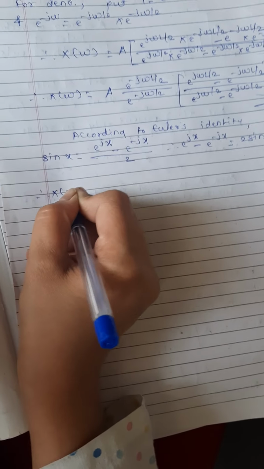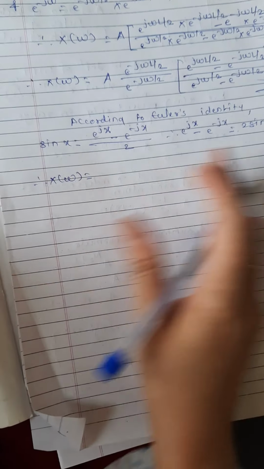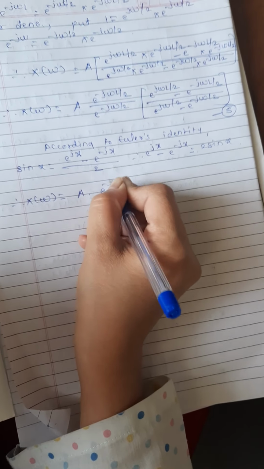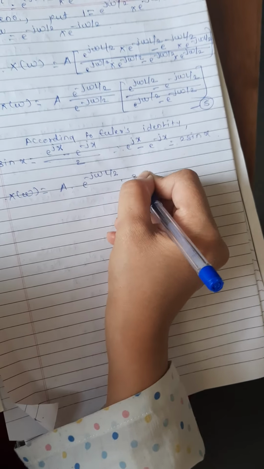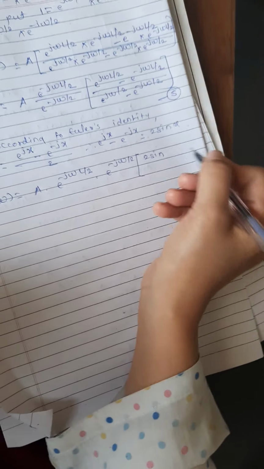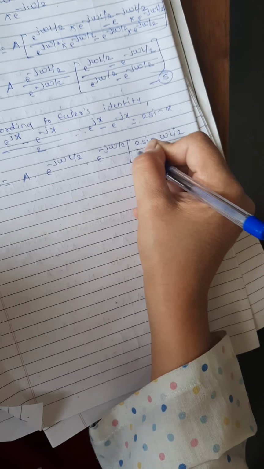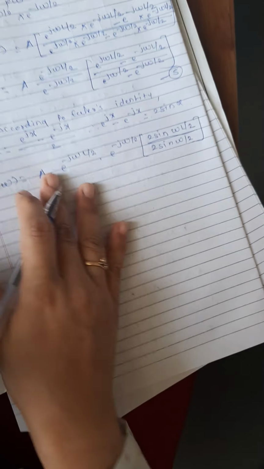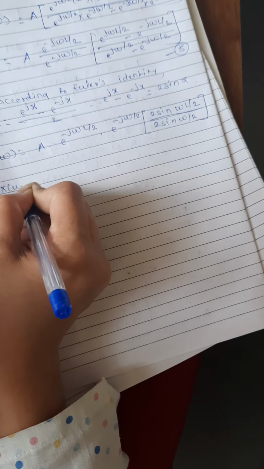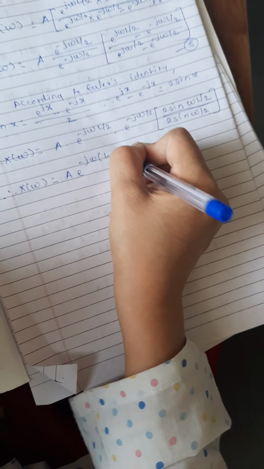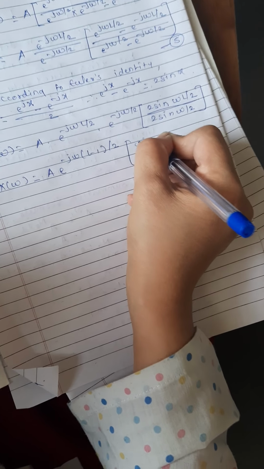So we replace this. The above equation, X of omega, becomes A into e raised to minus j omega L by 2 into e raised to minus j omega by 2, times 2 sin omega L by 2 divided by 2 sin omega by 2. So it is equal to A e raised to minus j omega (L minus 1) by 2, sin omega L by 2 divided by sin omega by 2.